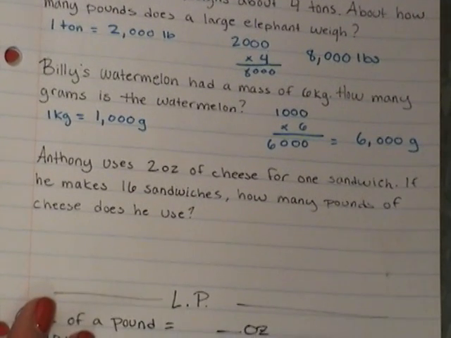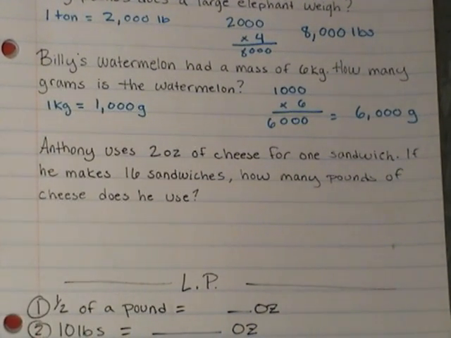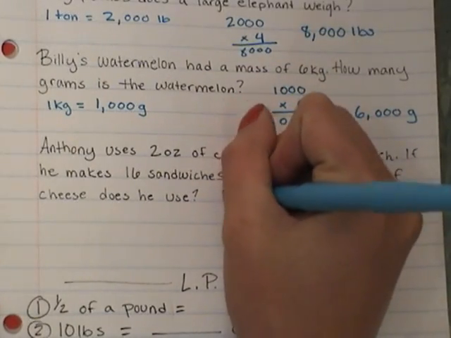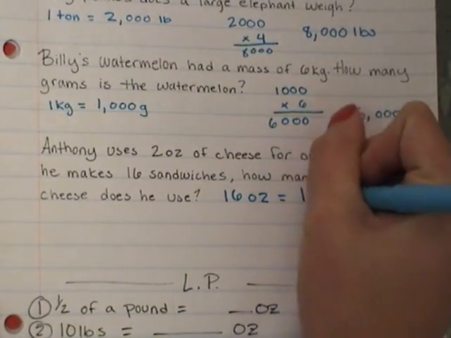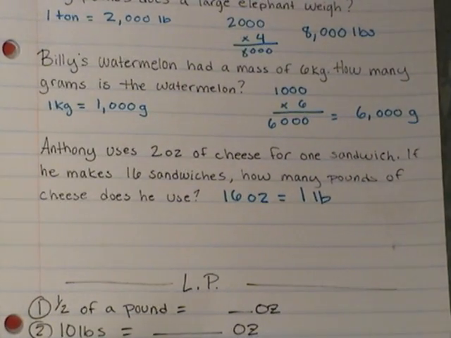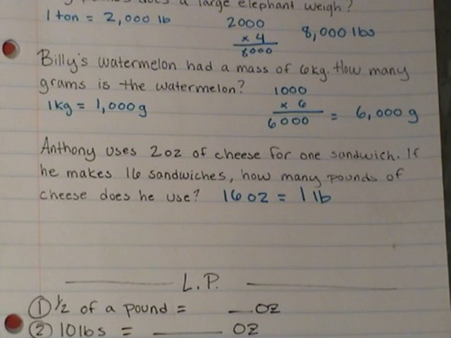Alright, and the last example that we're going to do together. Anthony uses 2 ounces of cheese for 1 sandwich. If he makes 16 sandwiches, how many pounds of cheese does he use? Alright, find the comparison between ounces and pounds up in your chart. I'm going to write it down for you. 16 ounces is equal to 1 pound. Alright, go ahead and try this one by yourself. 2 ounces of cheese for 1 sandwich, and he's making 16 sandwiches. And then find out how many pounds that equals.